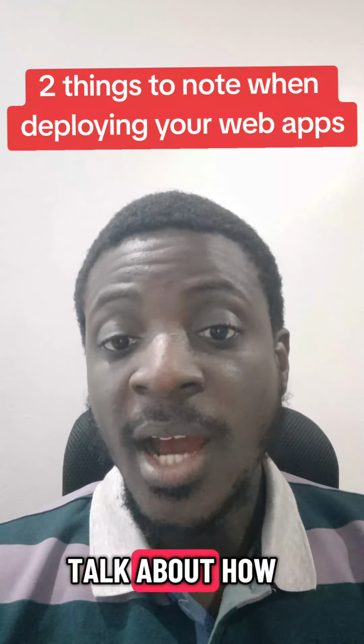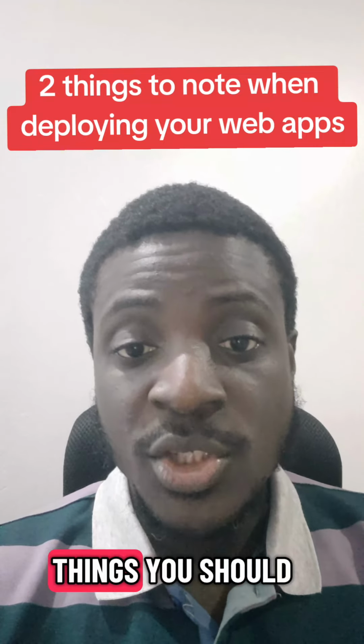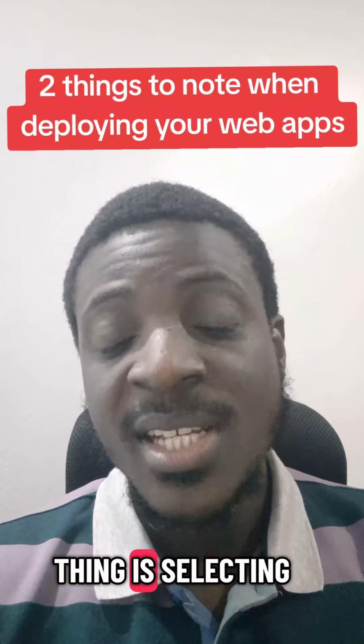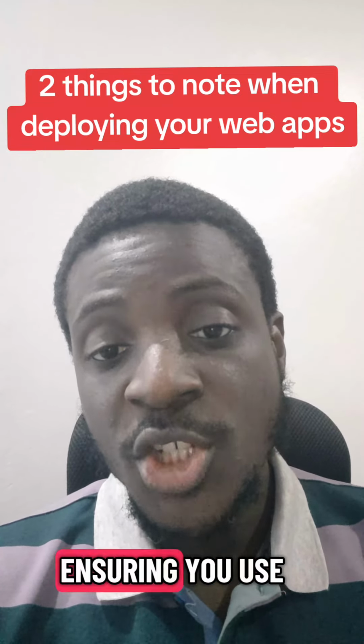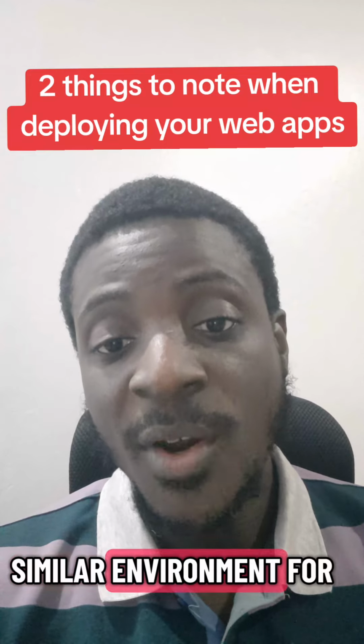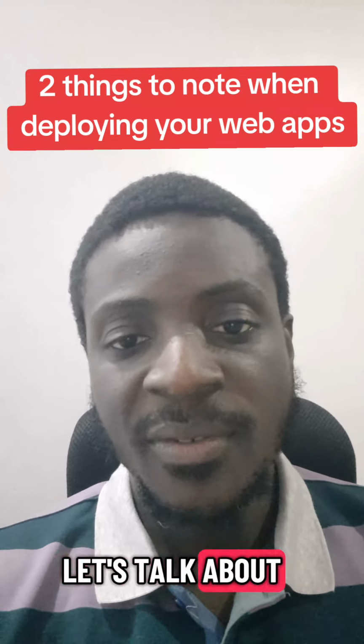I'm going to talk about how you can easily deploy your web apps into production. There are two things you should be wary of. The very first thing is selecting the right environment. The second thing is ensuring you use quite similar environments for both your staging and your production platforms. Now let's talk about the very first thing.